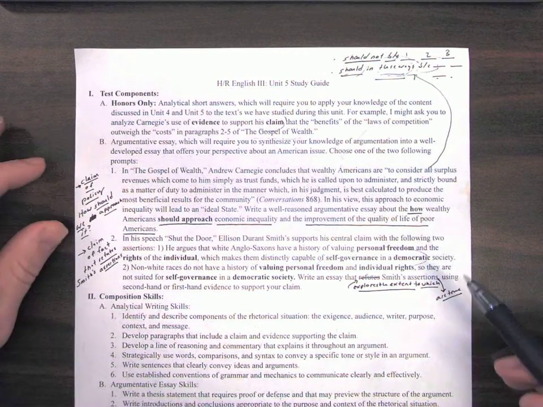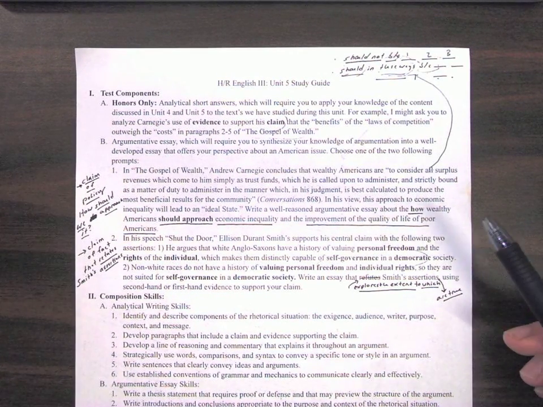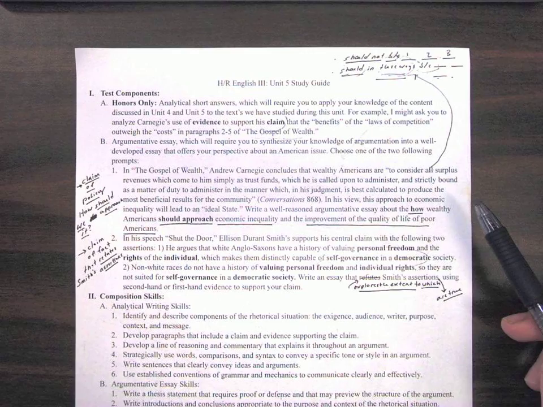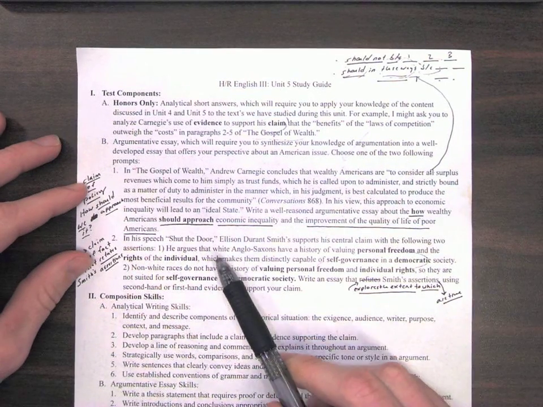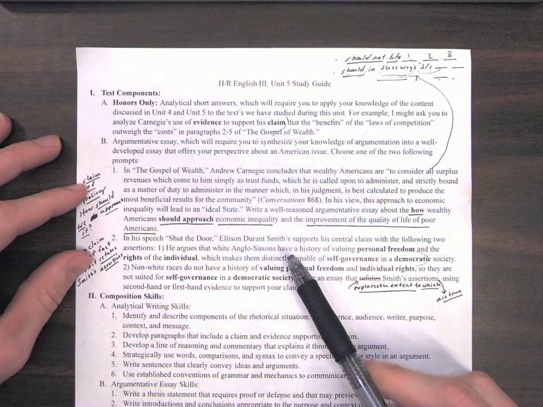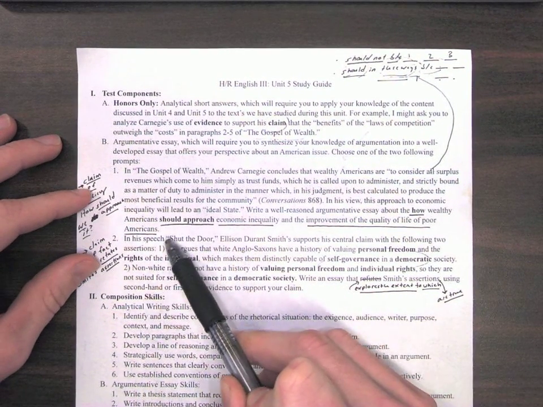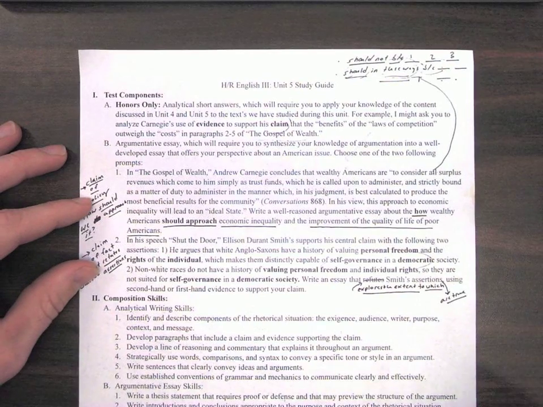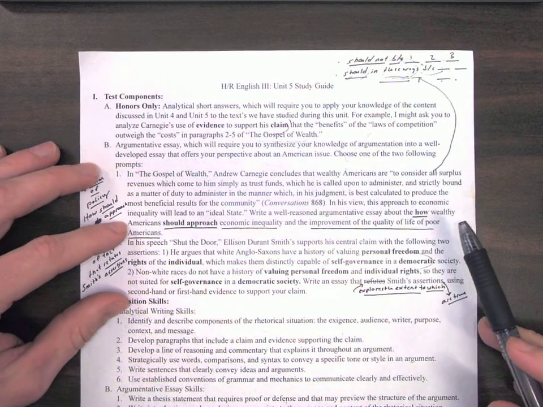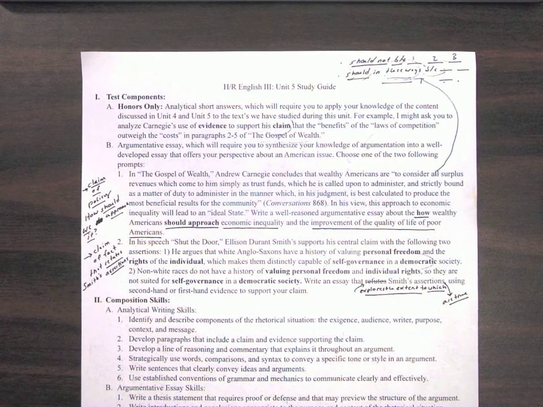Okay? So that would be a libertarian argument against approaching economic inequality as something that needs to be dealt with or improved by wealthy Americans. That approach would be an approach of indifference. They shouldn't go out of their way to fix it. They should approach it by allowing it to stay, by maintaining competition. All right.